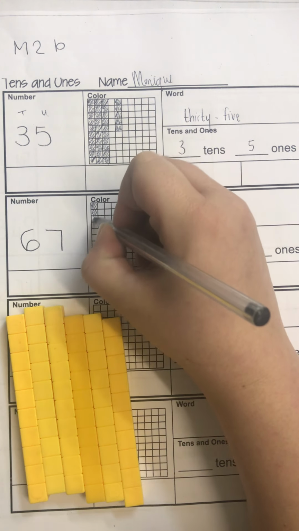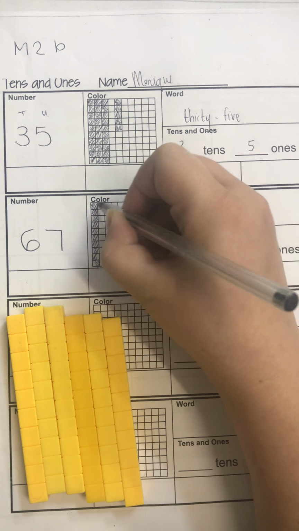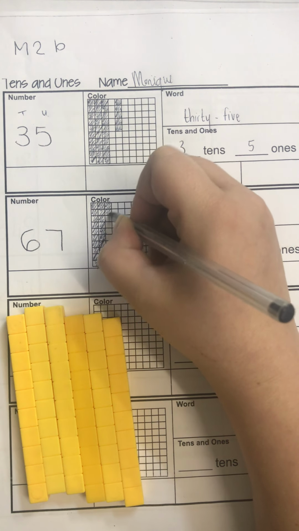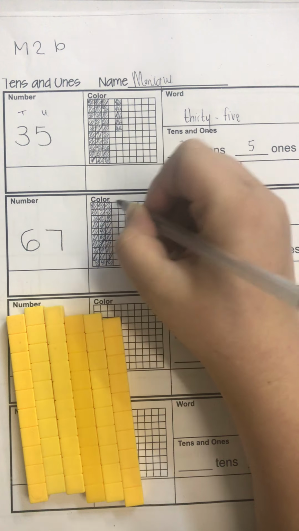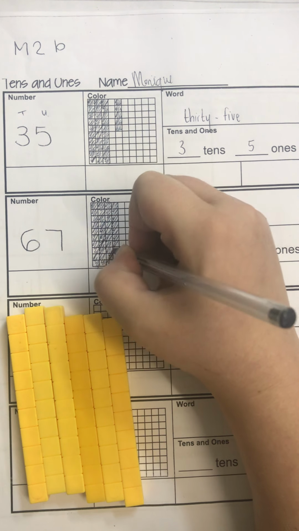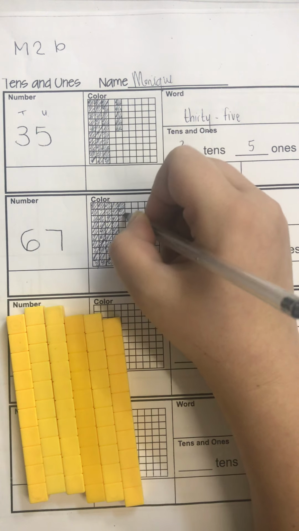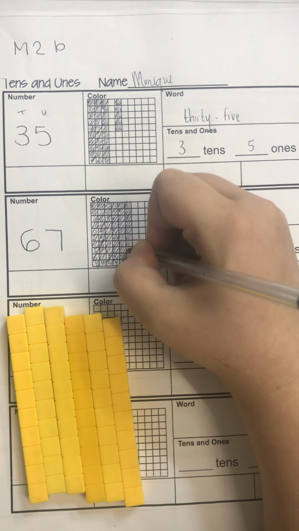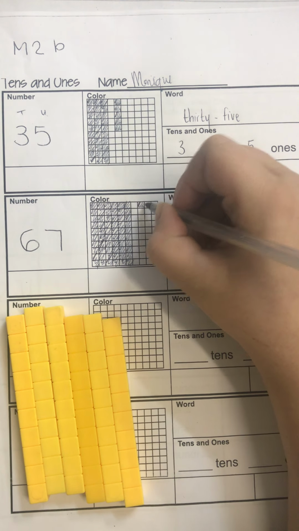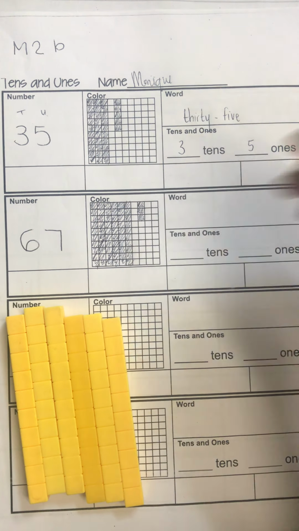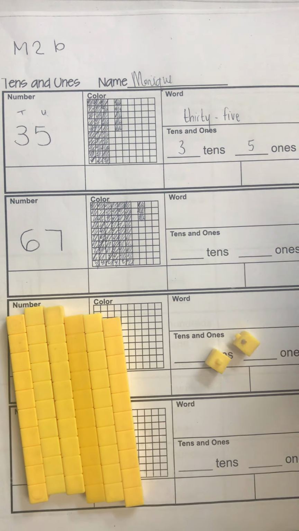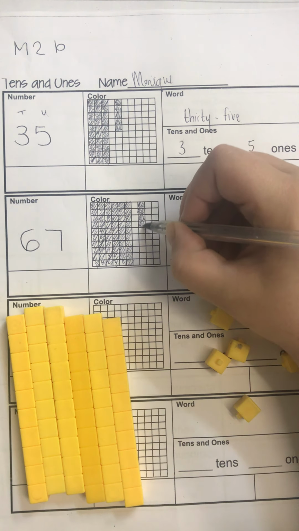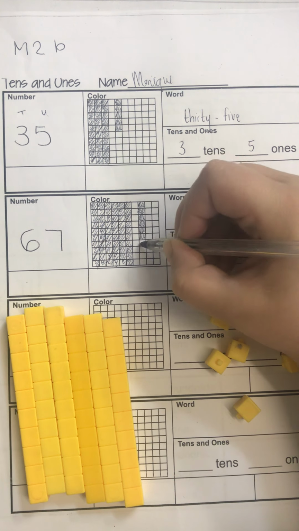I need to color 1, 2, 3, 4, 5, 6, and then 7 units. 1, 2, 3, 4, 5, 6, 7.